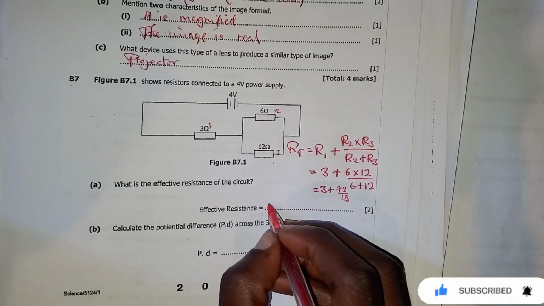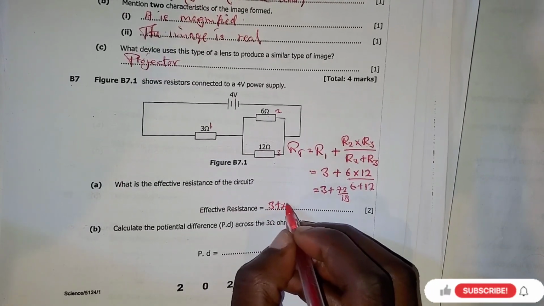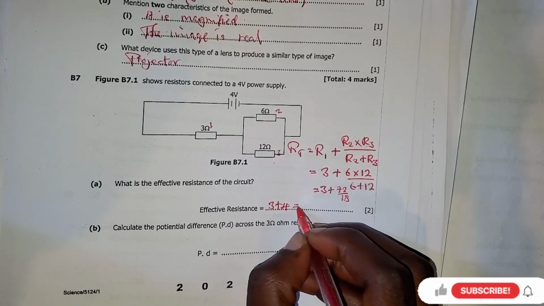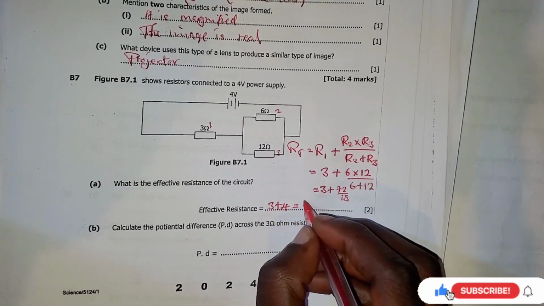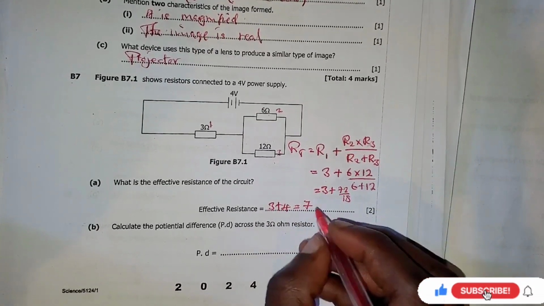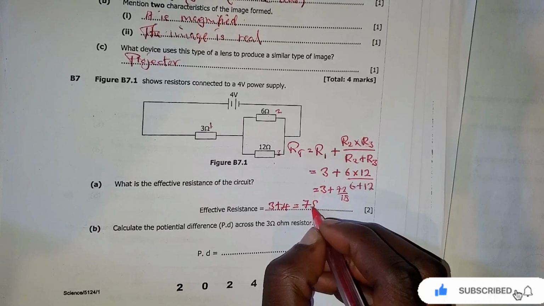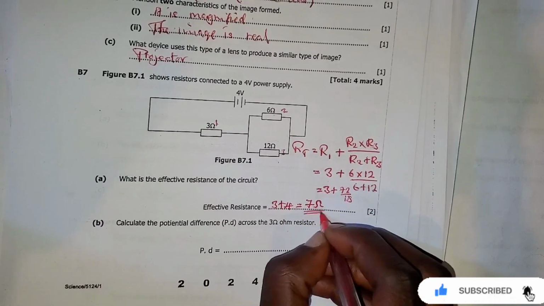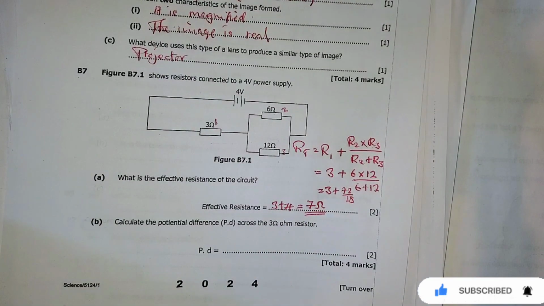So in other words, here you have 3 plus 4, which is giving us 7 ohms. And 7 ohms is the answer.